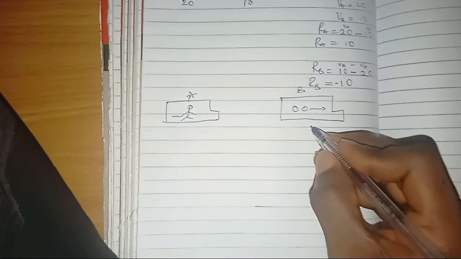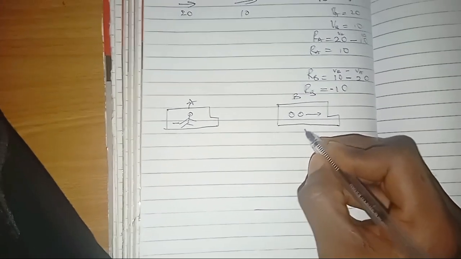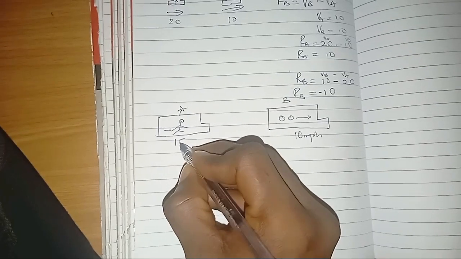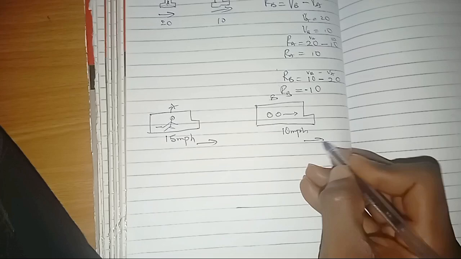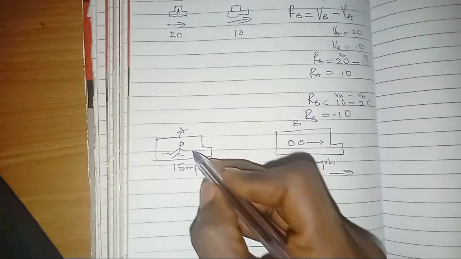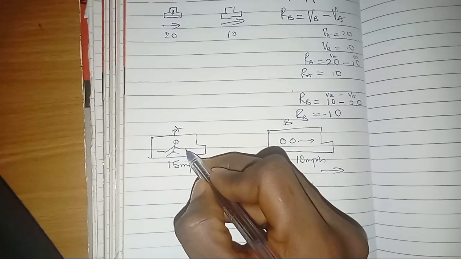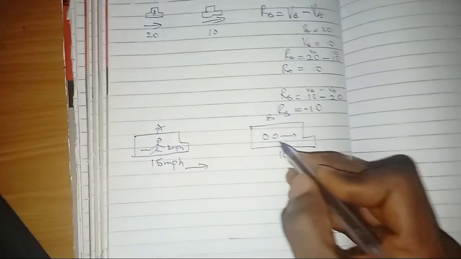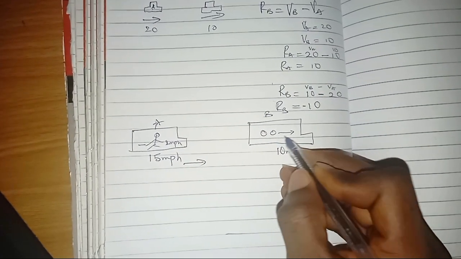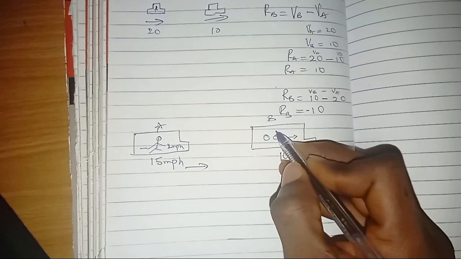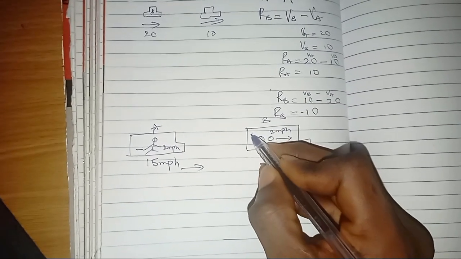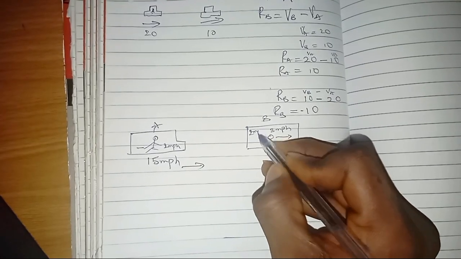Let's say this car is moving with a velocity of 10 mph and this one is moving with 15 mph, and they're moving in the same direction, and the person running is moving with a velocity of 2 mph, and the ball is moving with 2 mph.